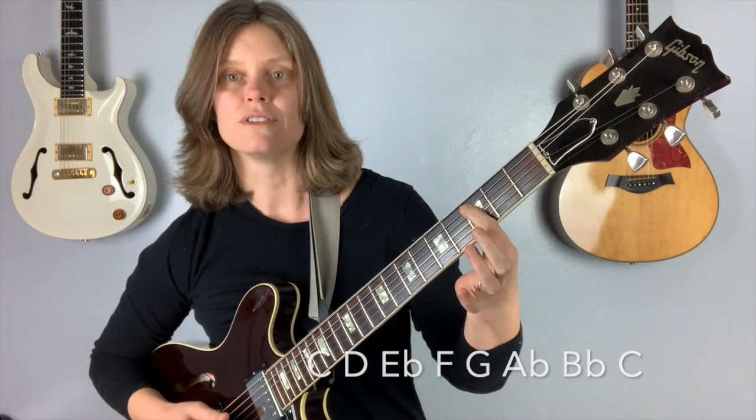We have the 3rd fret on the A string as our root, so C, D, E, F, G, A flat, B flat, C. That's your scale, and the riff goes like this. Typical Aeolian natural minor sound.